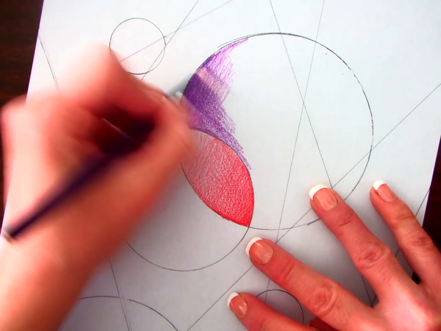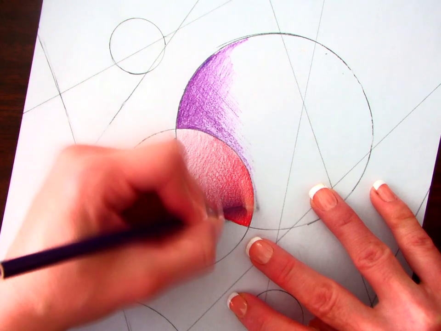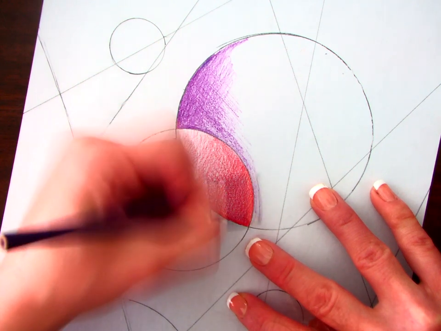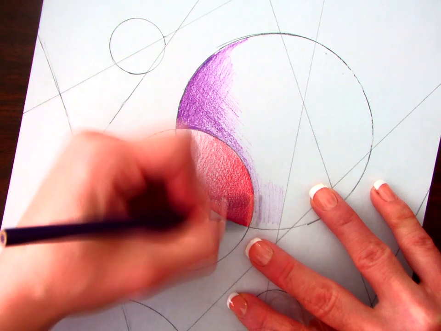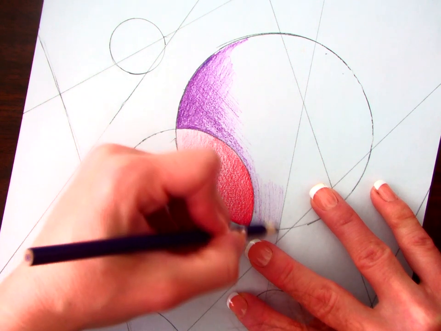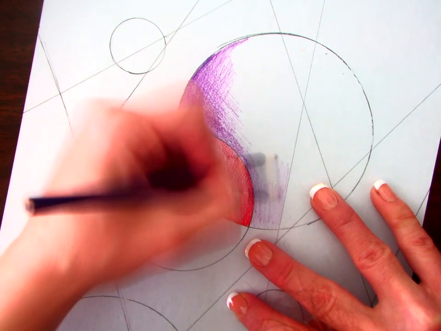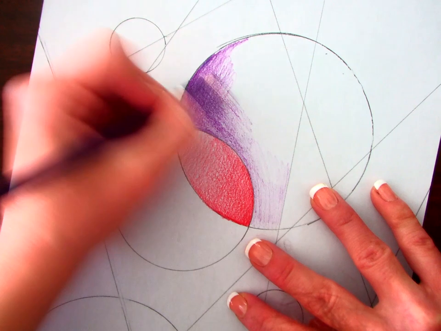You can try a blending stick. It's not going to do that much for you, though. It might do a little. But also, white can be used as a blender. Don't forget that. To a point. So I'm trying to really fade that. You don't want those stopping points either. Remember, I should not be able to tell where one color ends and the next begins.